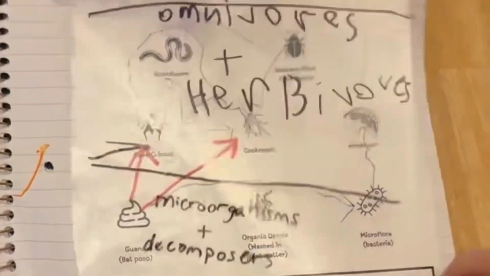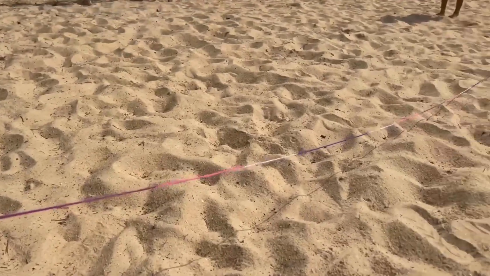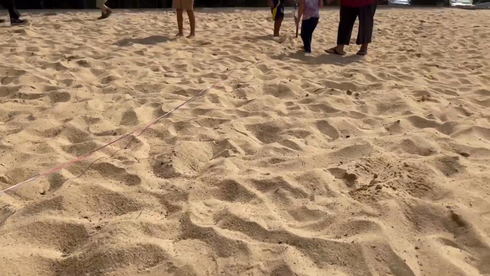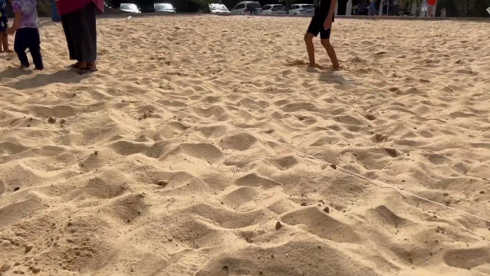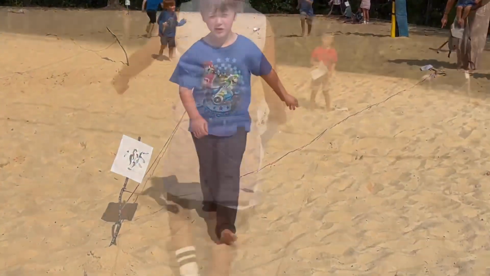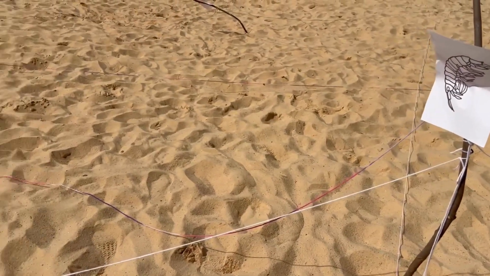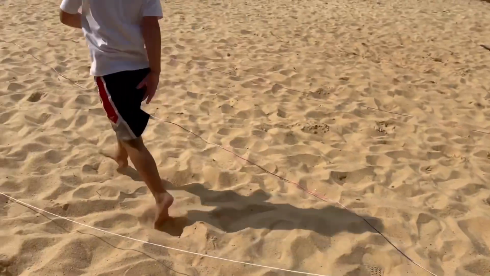Cool. Yeah, isn't it? To make this more interactive, create a physical web using string connecting the different solution cave organisms. I really like writing down what I found, following the string.